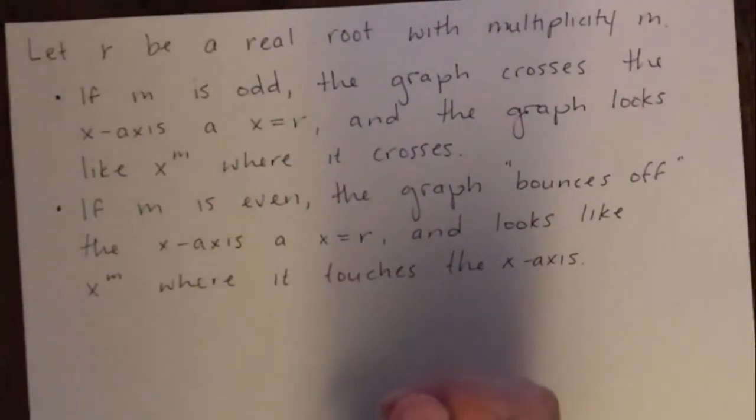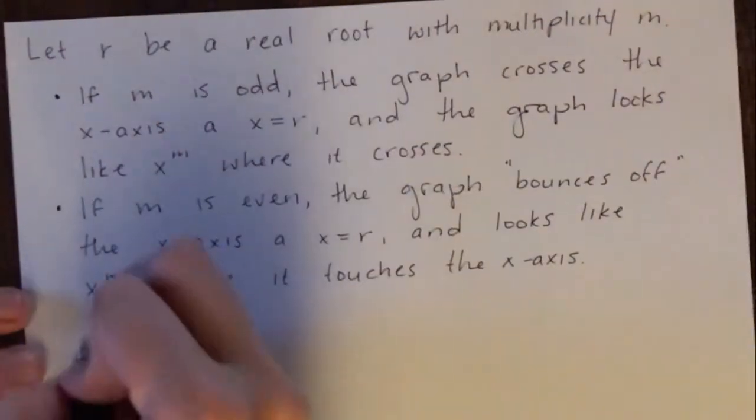Okay, so what the heck does this mean? Let's look at a couple of examples.